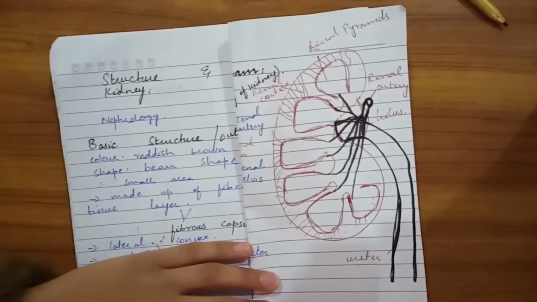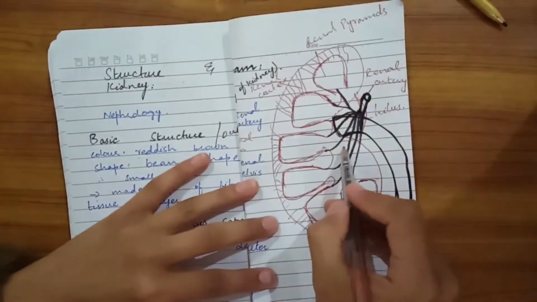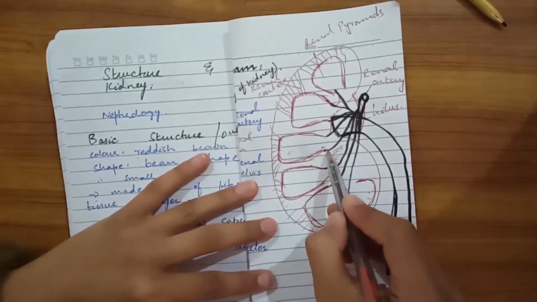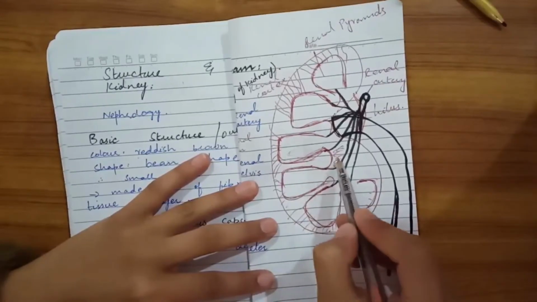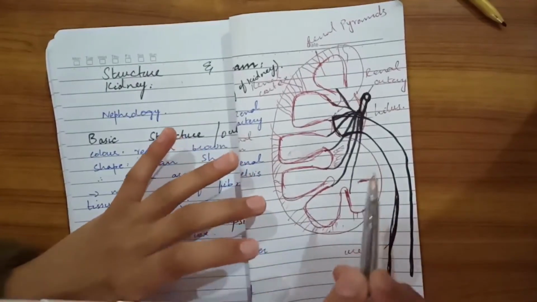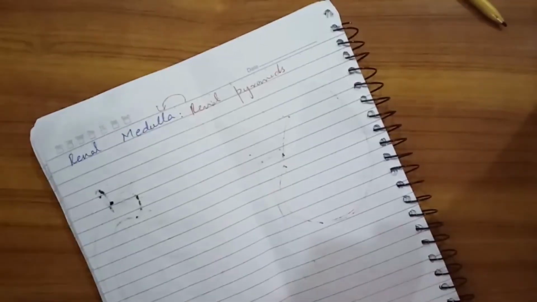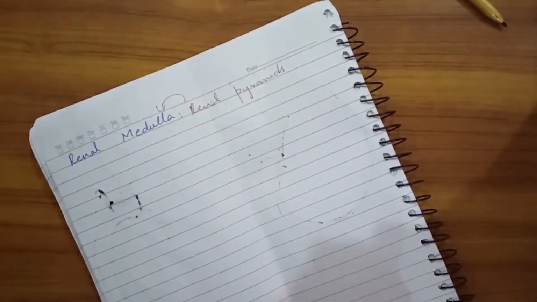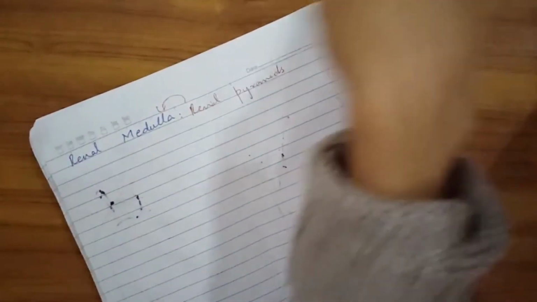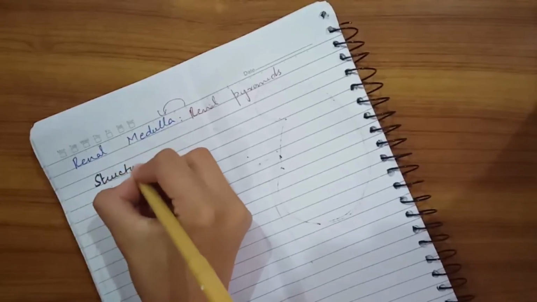So the base of each pyramid is located at the boundary between renal cortex and renal medulla. See, this space is renal cortex, and this is renal medulla. This is the boundary of renal cortex and renal medulla. So the pyramids join each other at the boundary of renal cortex and renal medulla. And then the urine is collected in renal pelvis, and then it exits the kidney through ureter, that you already know. Now we are going to discuss the structure of nephron, which is the main functional unit of kidney.